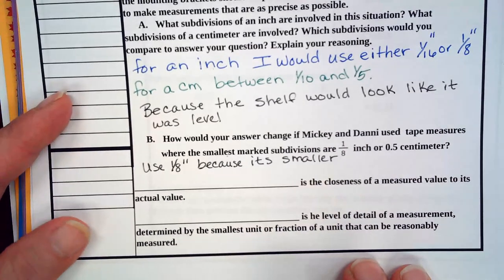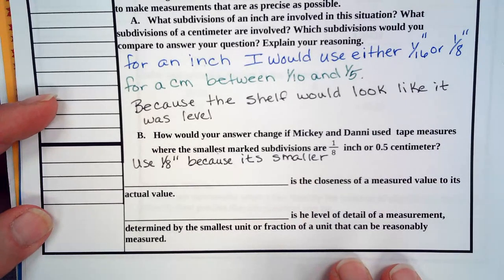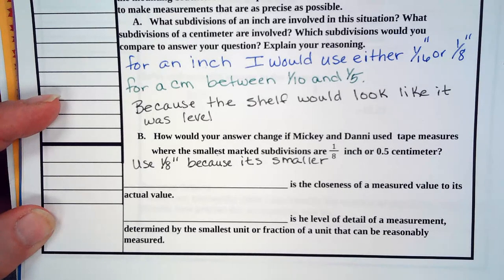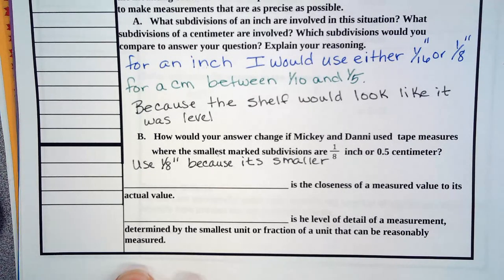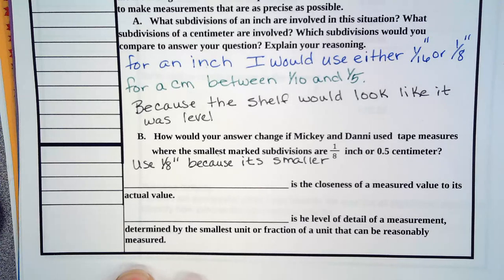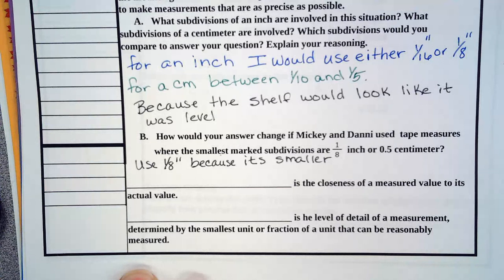Okay, now we're going to look at the difference between accuracy and precision. I want you to think about a football player. You've got a kicker on the team, and he kicks that football, and he does such a good job because it hits the same place every time. He's very accurate, but is he precise?